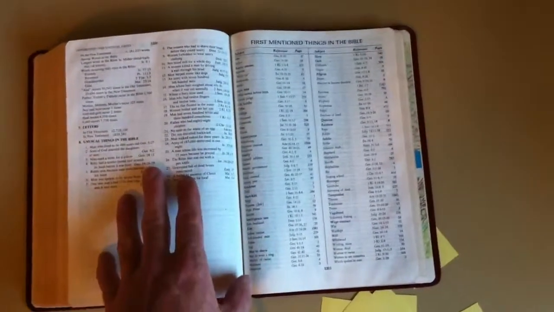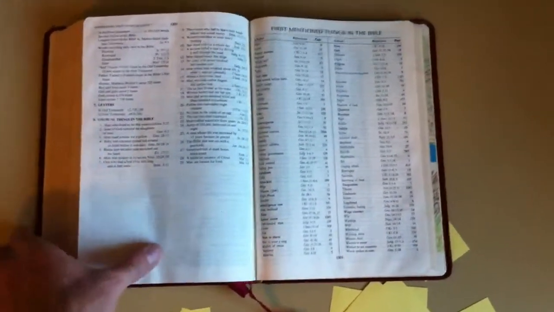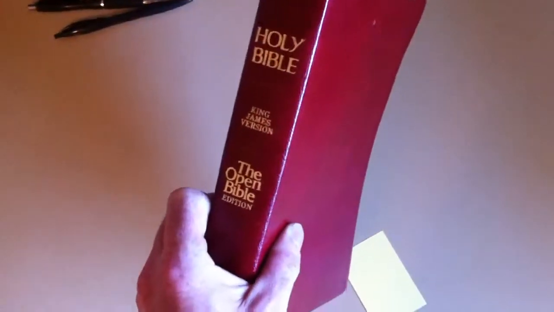And I'm actually doing this review for two reasons. I want to demonstrate to people the Word of God, some different study Bibles. And my second reason is, I don't know if this is possible, but I have too many Bibles. And I really don't want to see this one go necessarily.